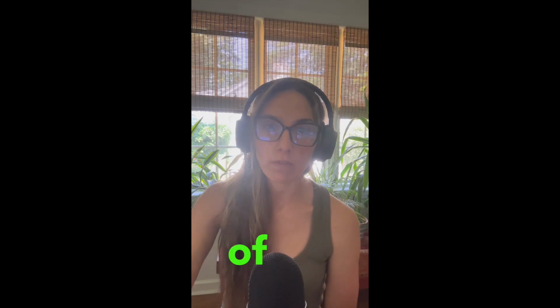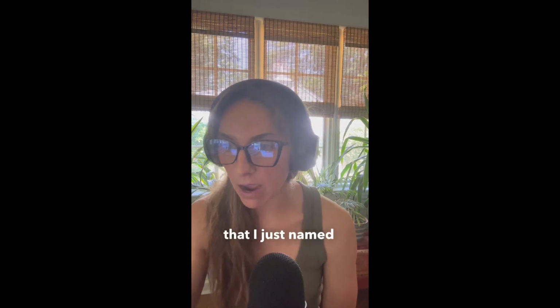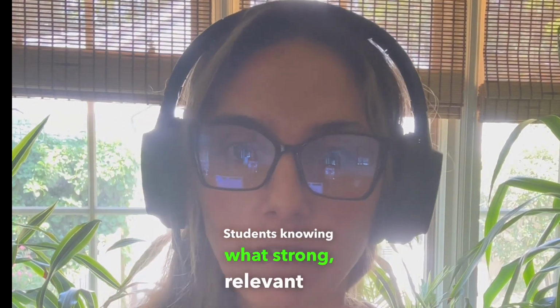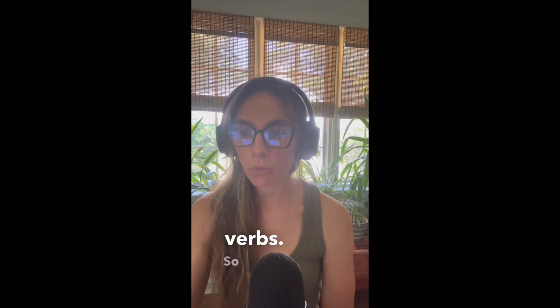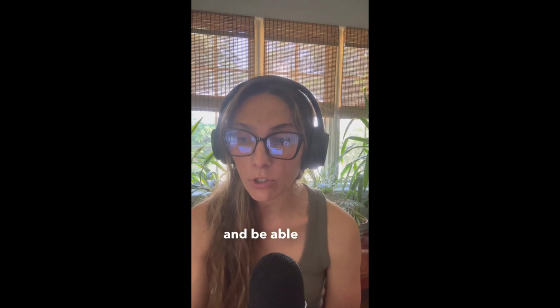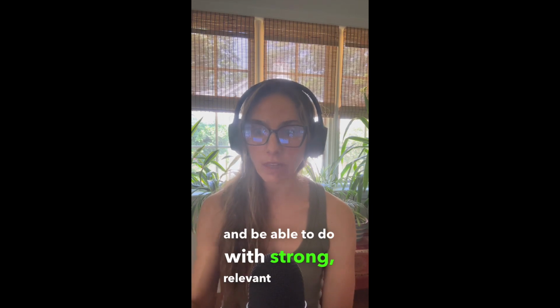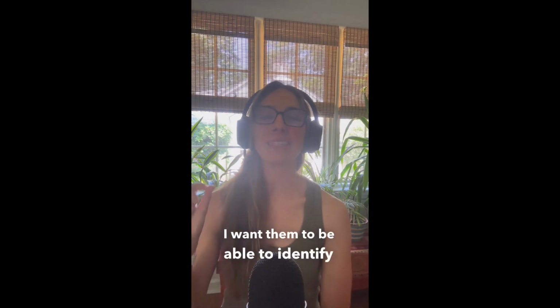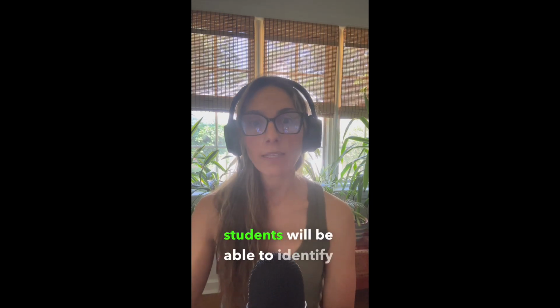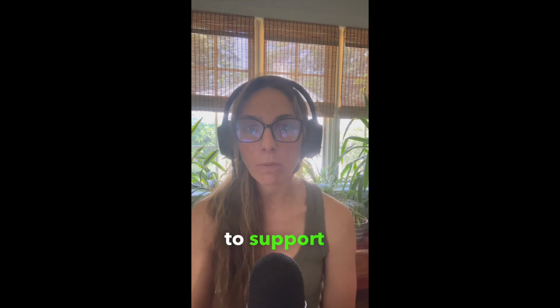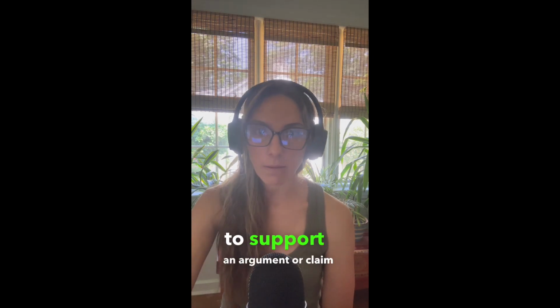So let's pick one of the prerequisite skills that I just named: students knowing what strong, relevant evidence looks like. Now I'm going to consider those action verbs. What do I want my students to know and be able to do with strong, relevant evidence? I want them to be able to identify strong details that support an argument of what a text says. So my objective would be, by the end of this lesson, students will be able to identify relevant evidence to support an argument or claim in a text.